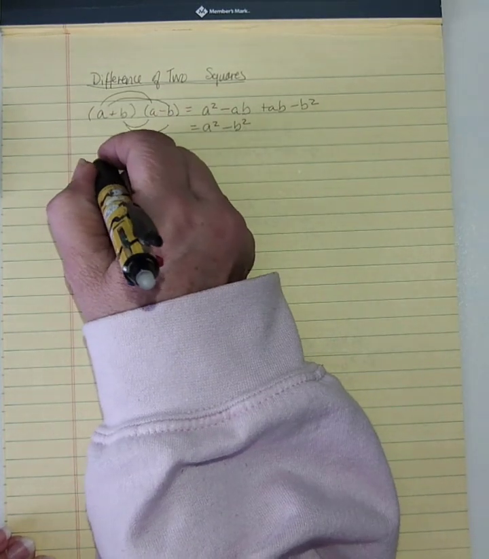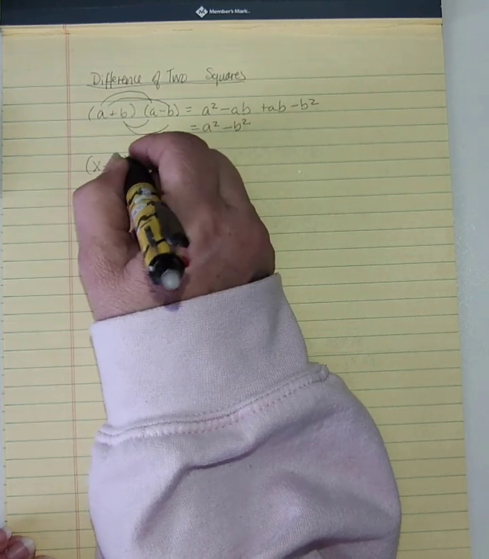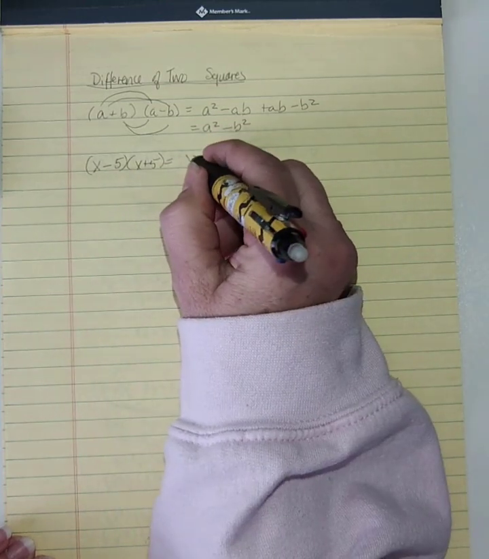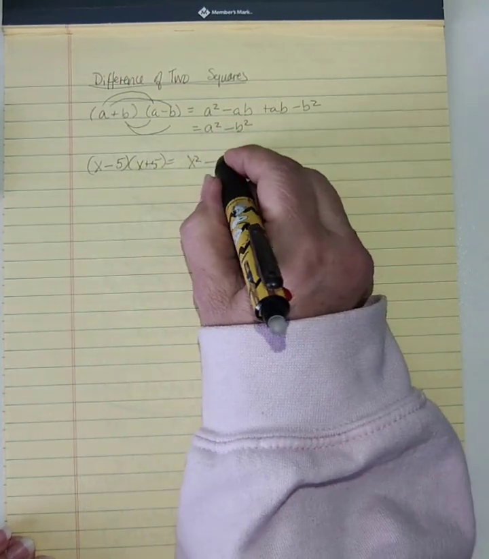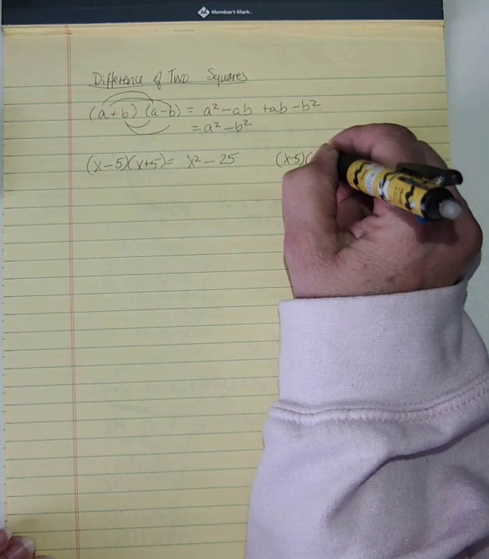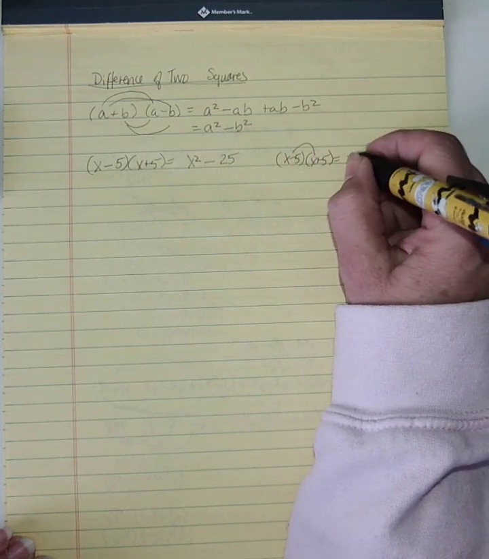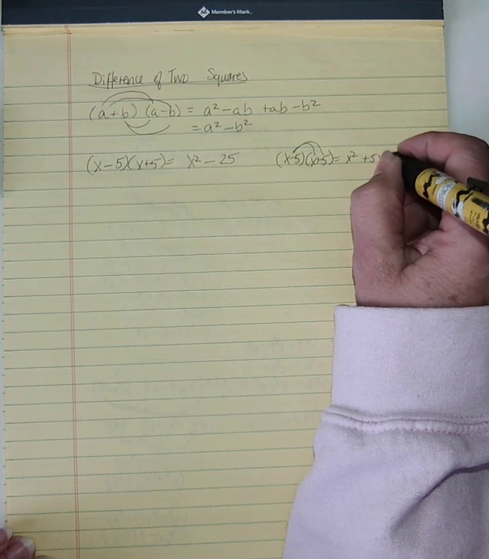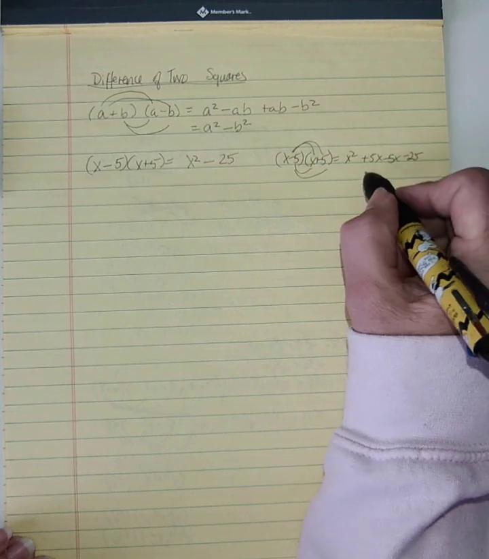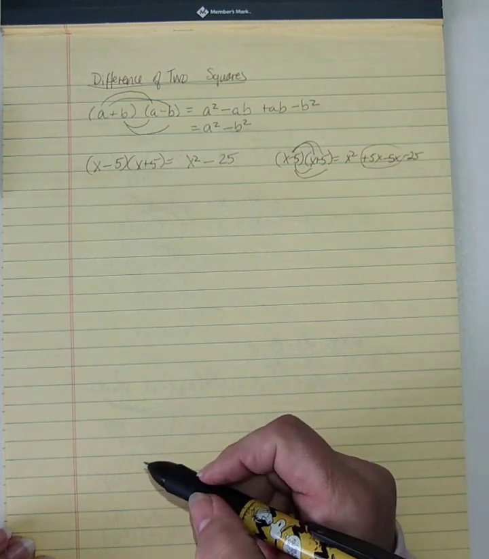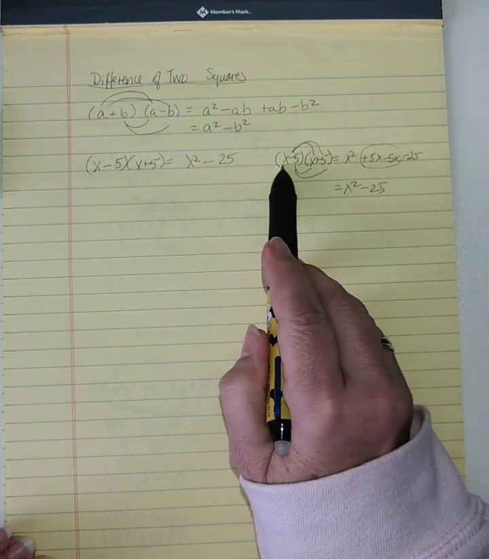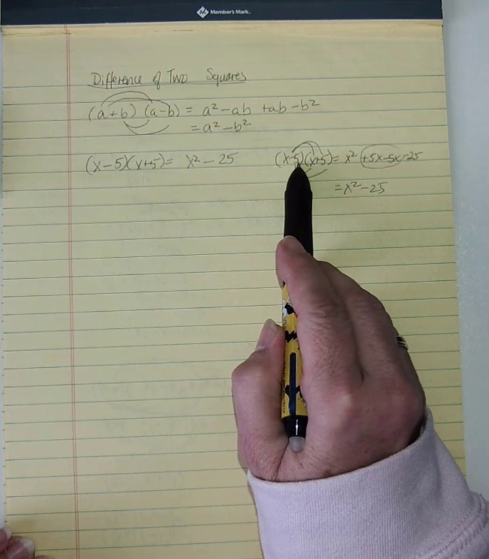So if I had x minus 5, x plus 5, I know my answer will be the square of the first minus the square of the second. And you could always test it out. X squared plus 5x minus 5x minus 25. And as you can see, those will always cancel each other out, leaving you x squared minus 25, the square of the first minus the square of the second.